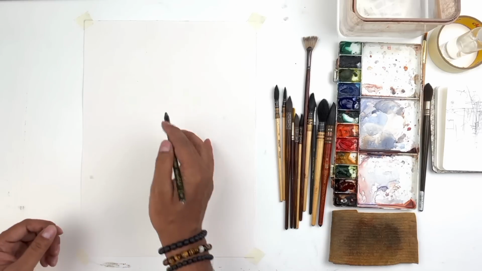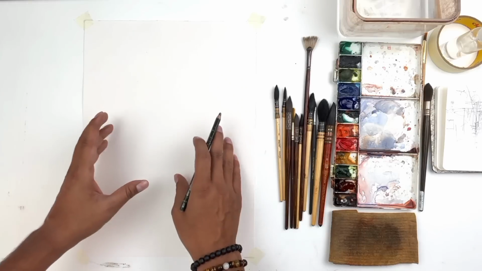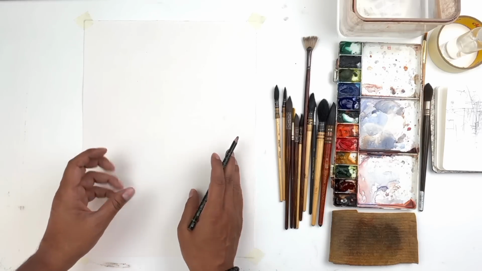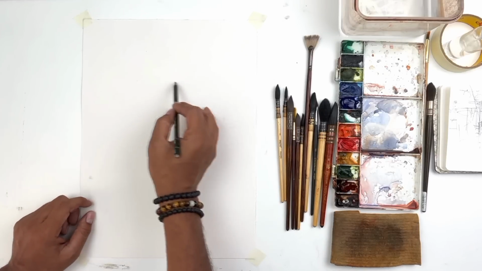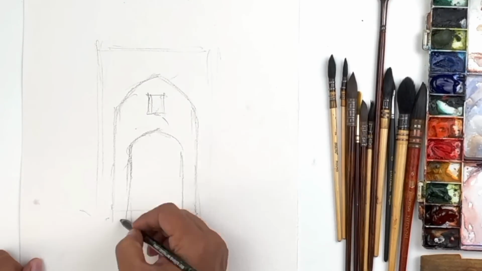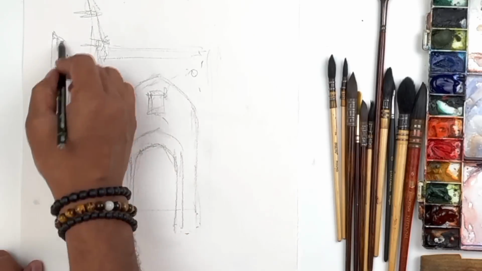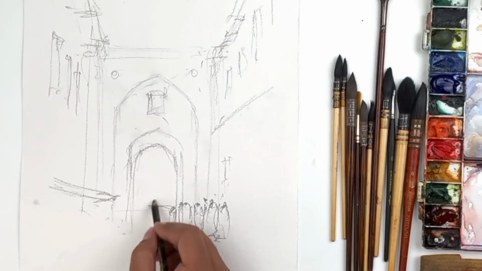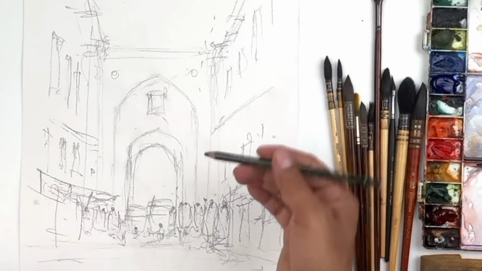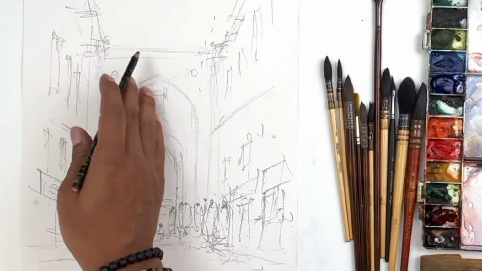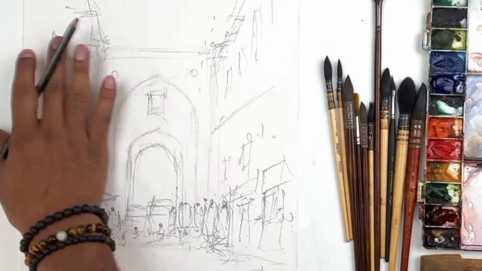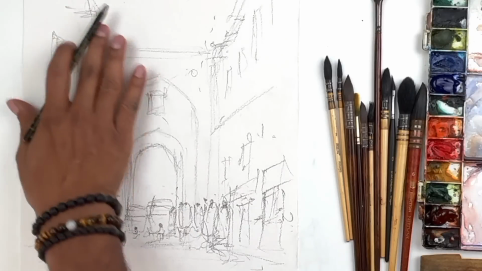So I'm going to create a very simple sketch, and I will show you how this opaque shadow works. Let's take an example we have here. Now imagine that you have the light. The light is coming from this side.